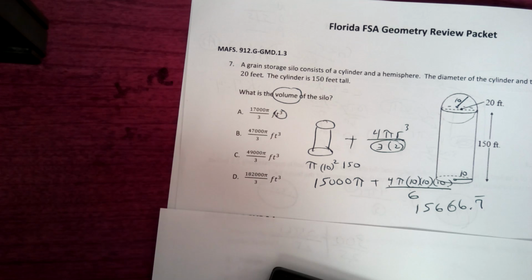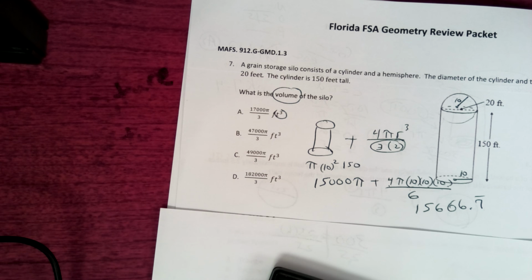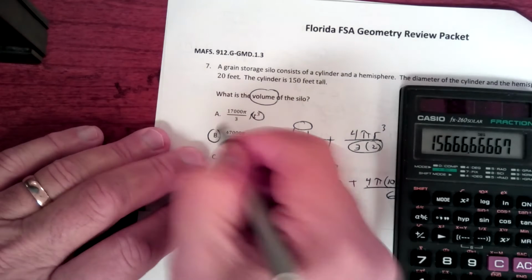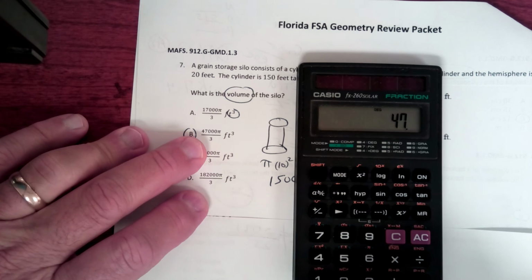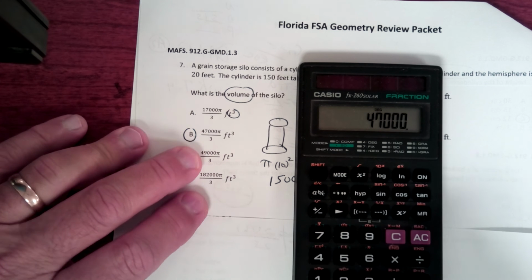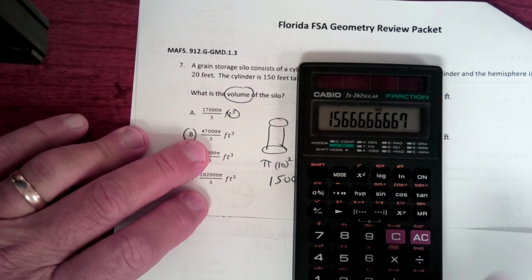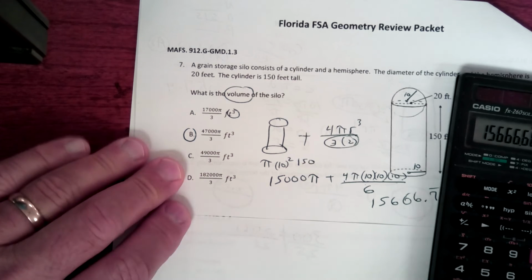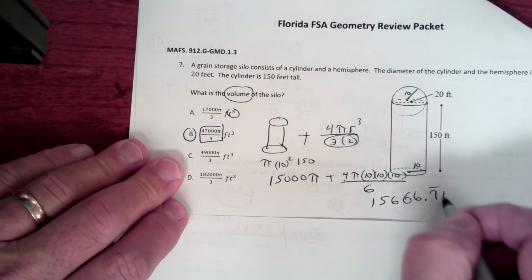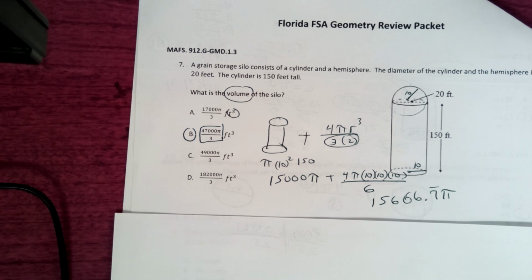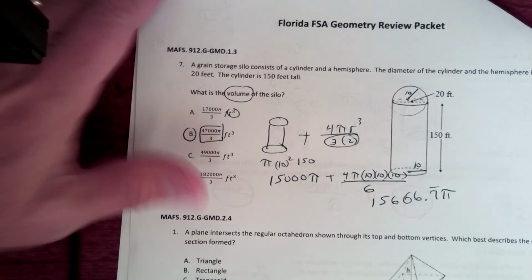Now let's look at the answer on this one. On the back side, the answer should be B, but let's check it. So this is the one they're saying. Let's see what we get. We're going to get 47,000 divided by 3. So it's the same exact thing. You just have to work this out. And pi is part of the answer, so you would technically have to multiply by 3, but they did not.